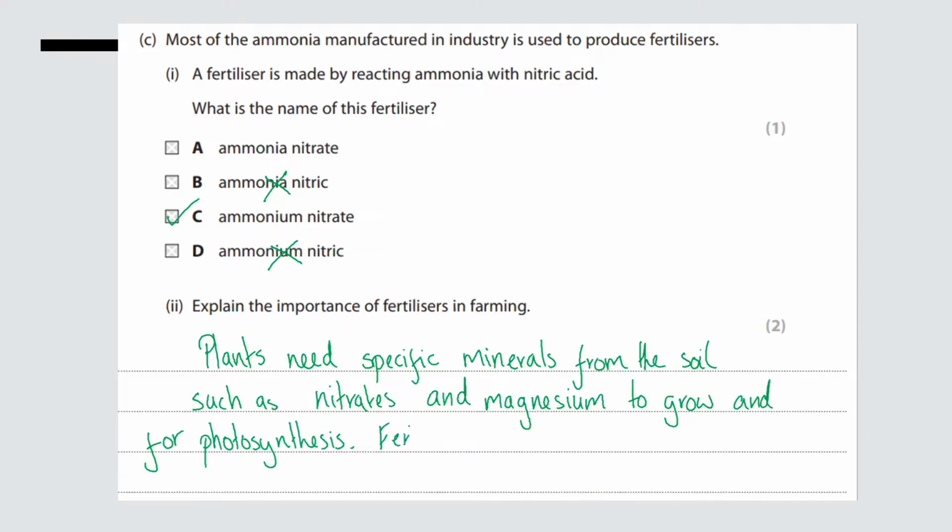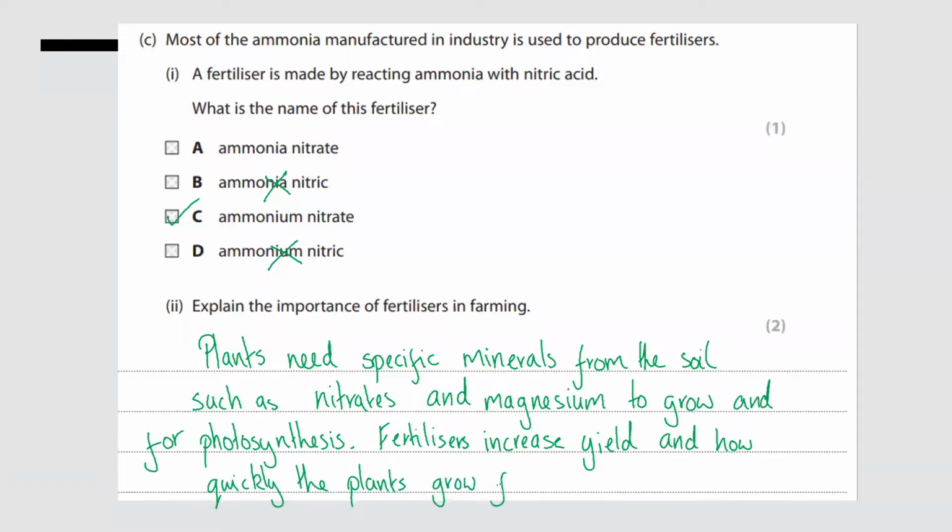So fertilizers increase yield, so the amount of crop that's produced, and how quickly the plants grow for food production. Okay. Only 2 marks, so it's not too involved.